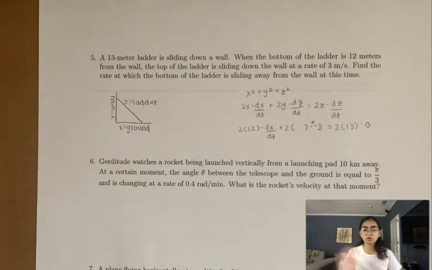So let's go over this equation again. We get 2 times 12, since the bottom of the ladder is 12 meters away from the wall. So the distance of x is 12, times dx over dt, which is what we're trying to find. We're trying to find the rate at which the bottom of the ladder is sliding away from the wall, so the rate of x increasing. Plus 2 times y, which we don't know yet, so we're going to have to find that, times -3. Watch out for that negative.